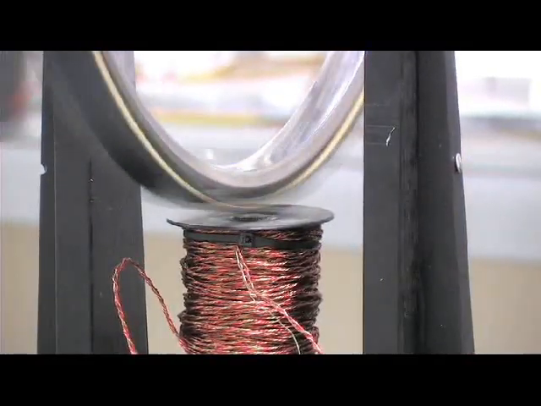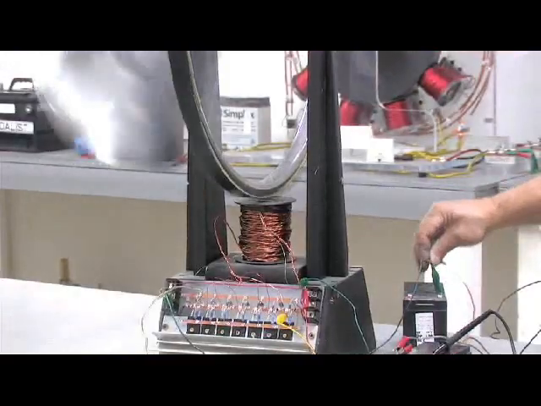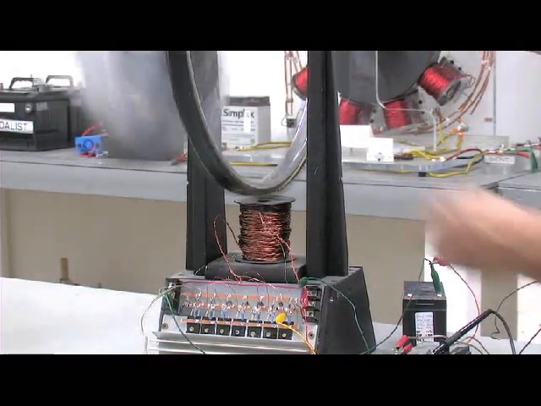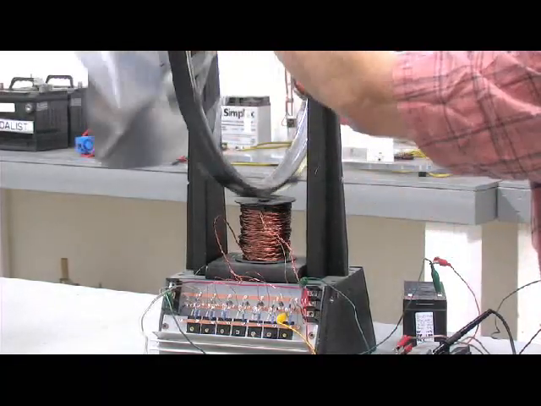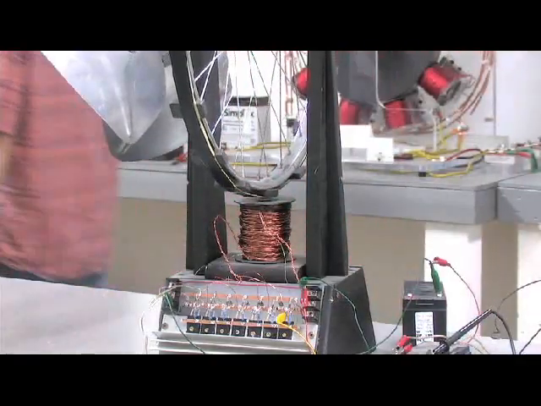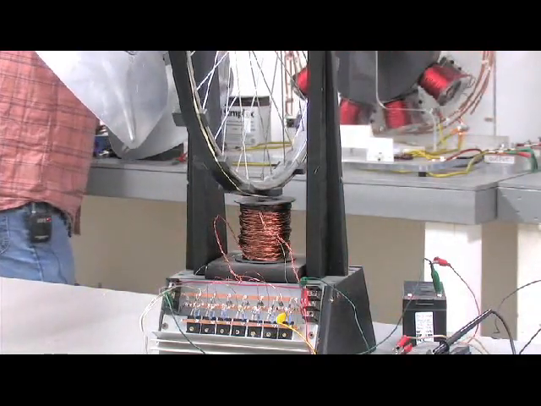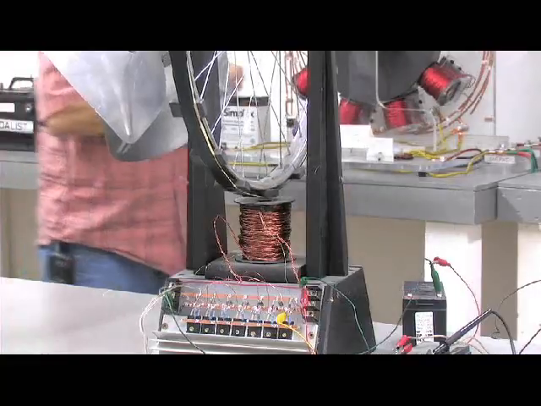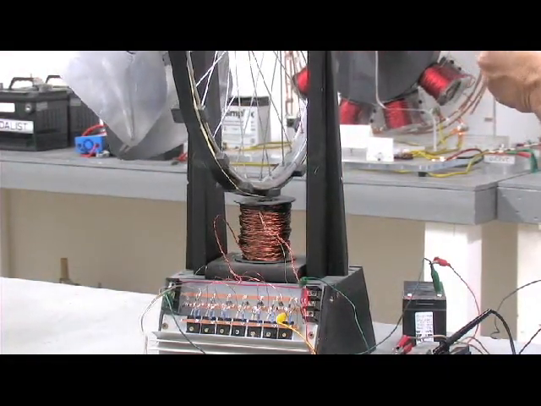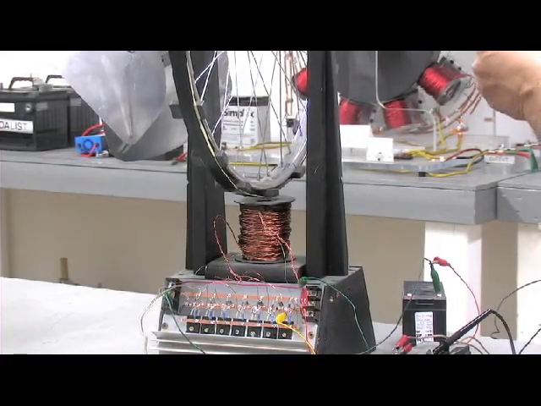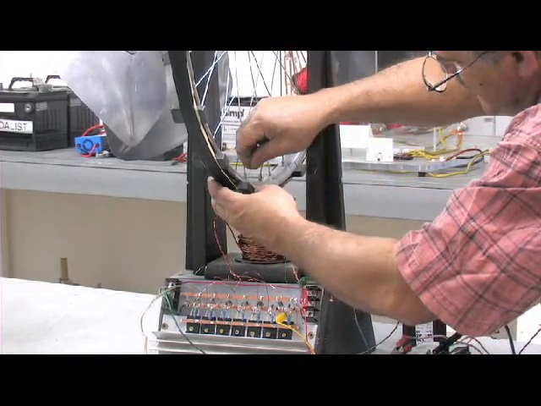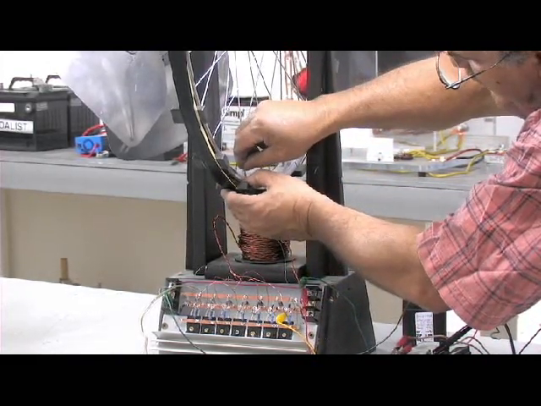So if we put a white dot, let's just get a white piece of, let's just say we had this white piece of paper, right? And actually it has to be much thinner than that. So if we put this in the center of the magnet, right?